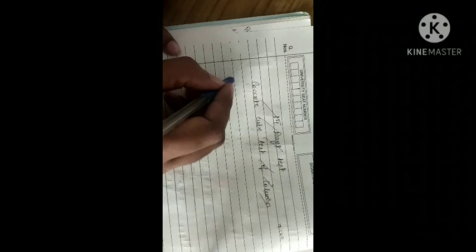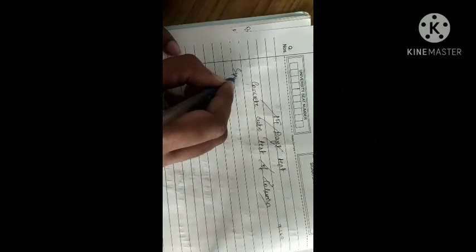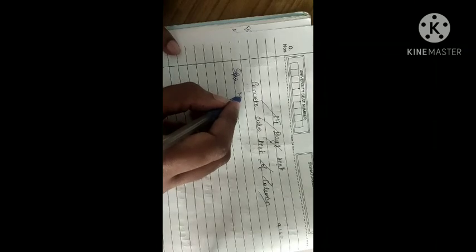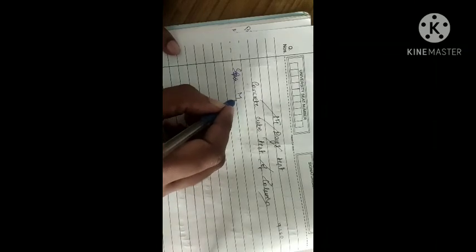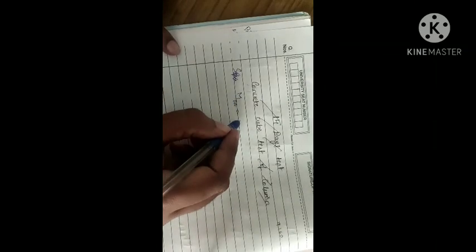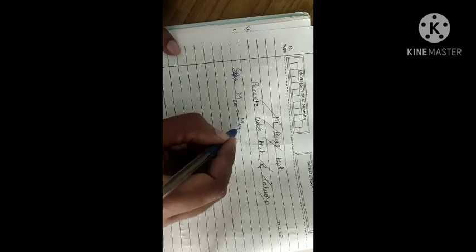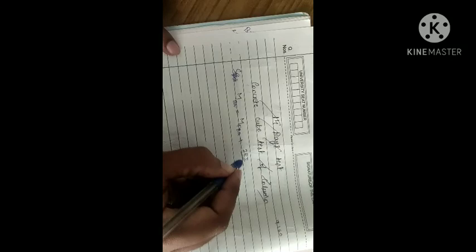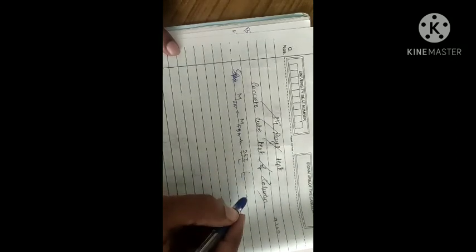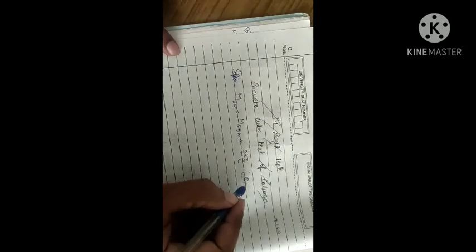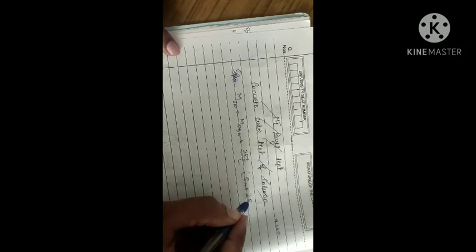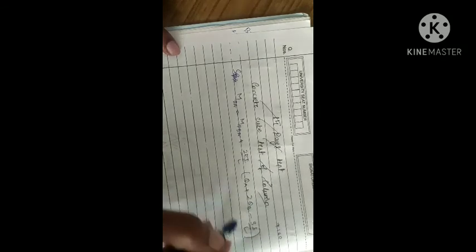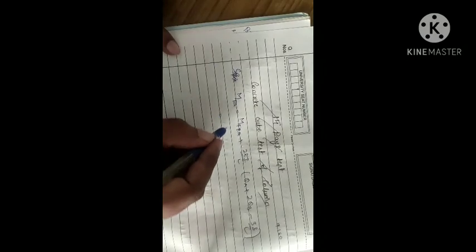Okay, next for the same span AB, MBA. What is the formula? MFBA plus 2 EI by length, 2 goes for theta B, so here it becomes theta A plus 2 theta B minus 3 delta by L. What is MFBA?